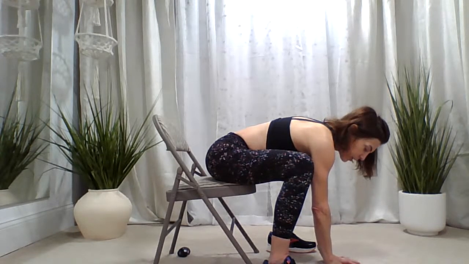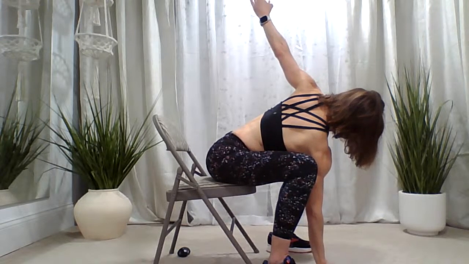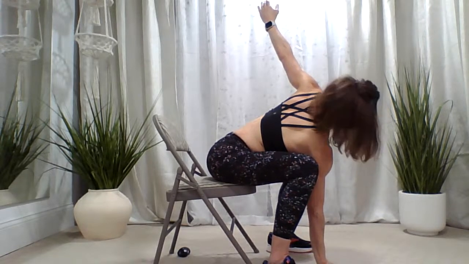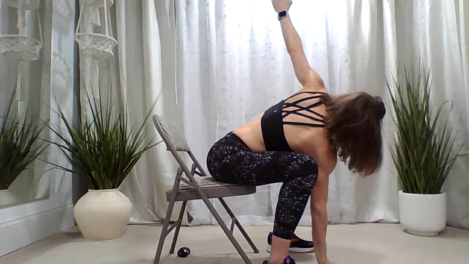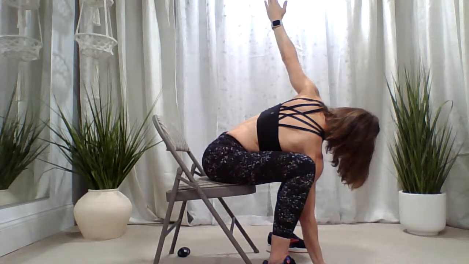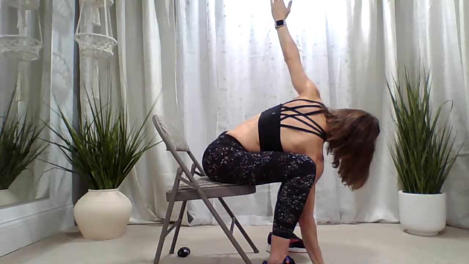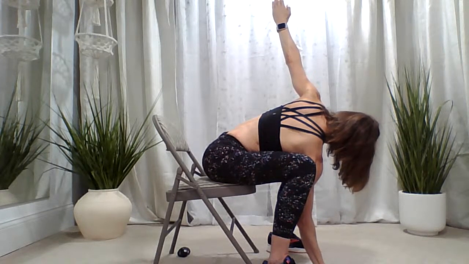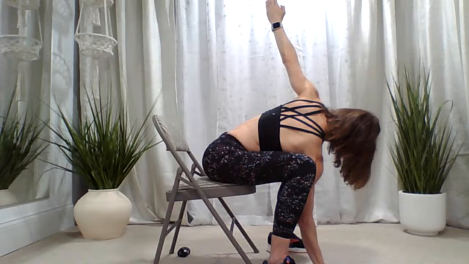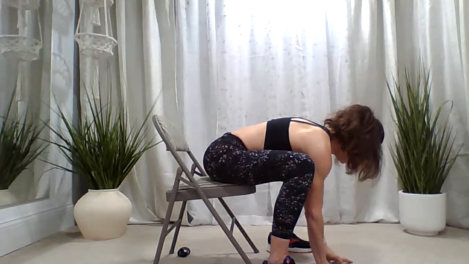And then from here, we're going to come into another twist. So that left hand stays on the floor, the right hand opens. Inhale, fill the core. Exhale, shoulders and chest, ribs, belly. Shoulders and chest, ribs, belly. One more time. Shoulders and chest, ribs, belly, and come back to center.